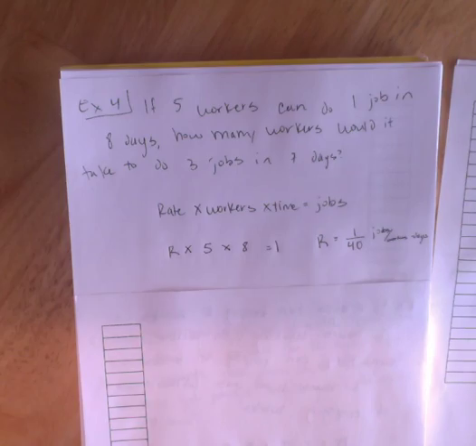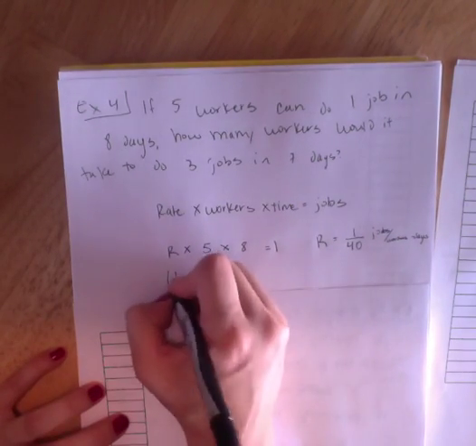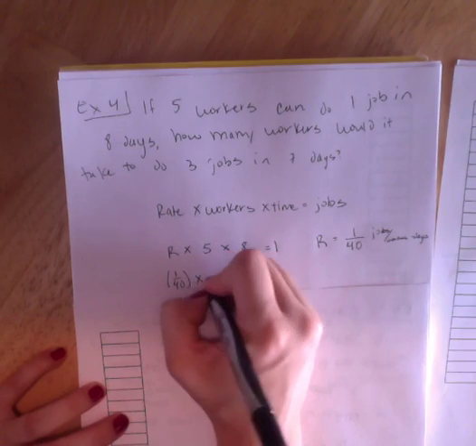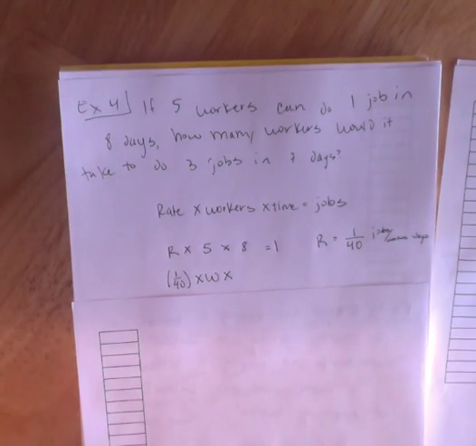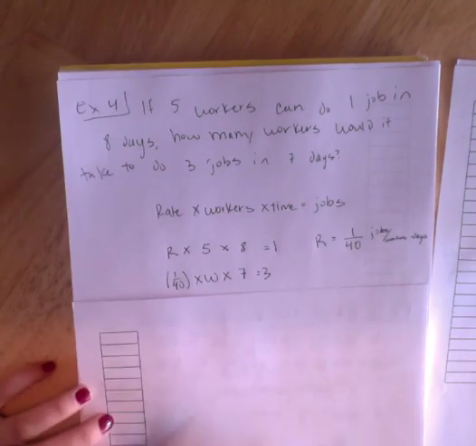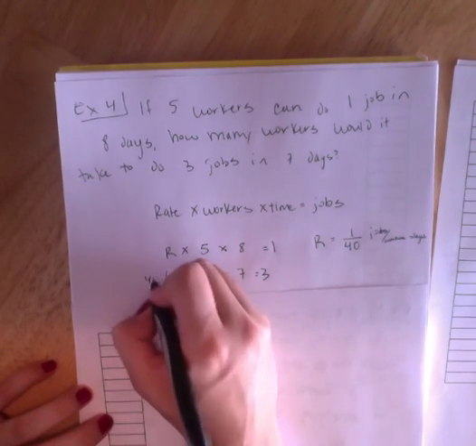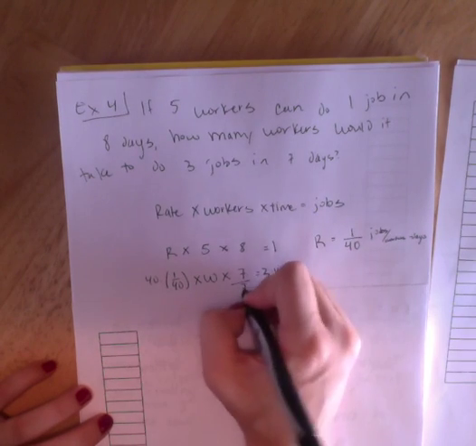Then it says, how many workers would it take? So I use the same rate, 1 over 40 times workers, I don't know what my workers is, to do 3 jobs in 7 days. So I'm going to multiply everything by 40 and divide by 7.